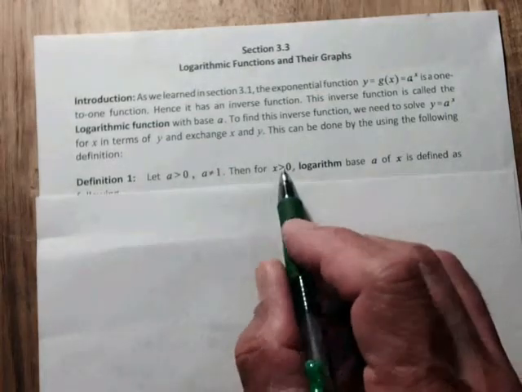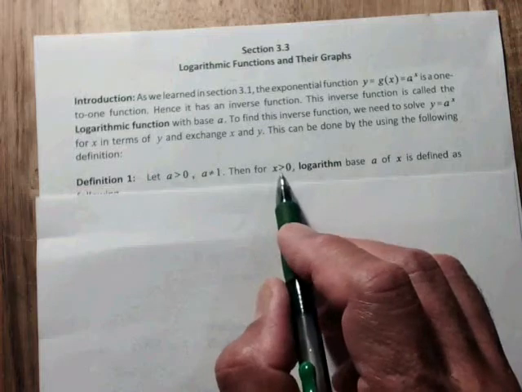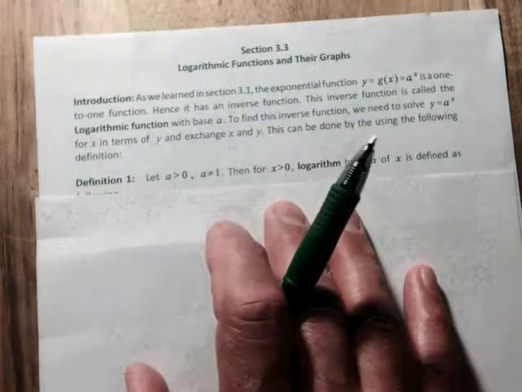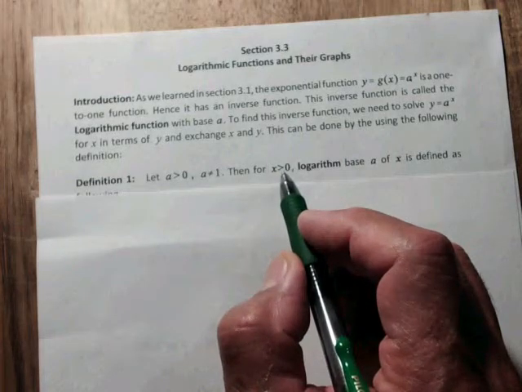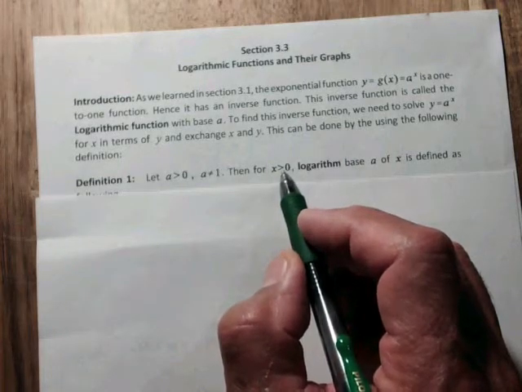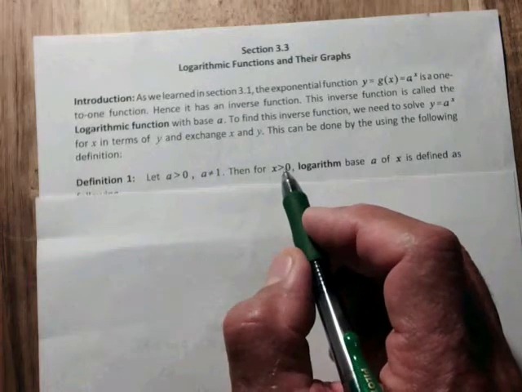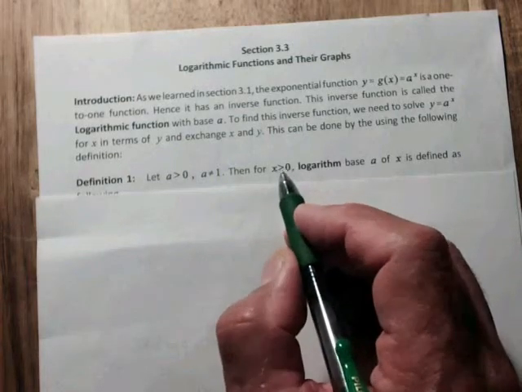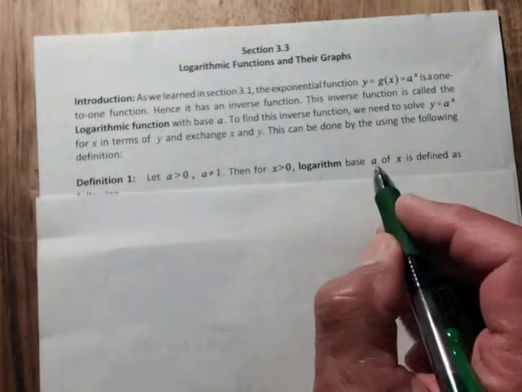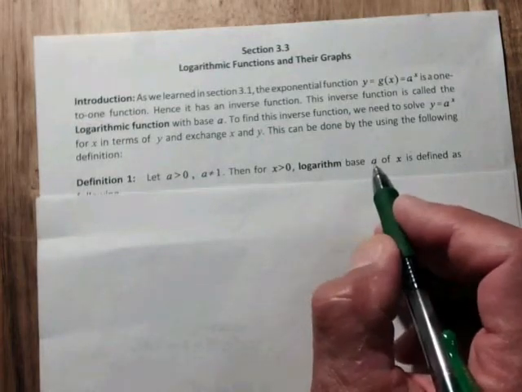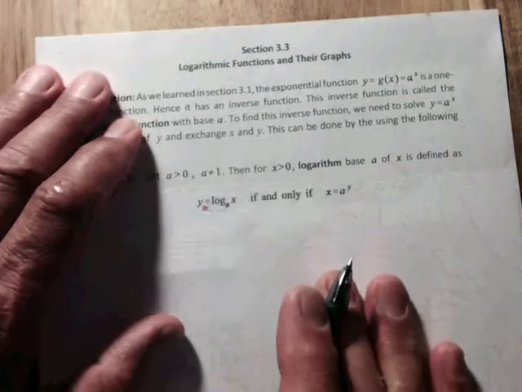If your variable x is a real number which is bigger than 0, this definition that we're going to do here is only valid for positive values of x, bigger than 0, not even 0. So we define the logarithm of x to base a, or logarithm to base a of x, as the following.